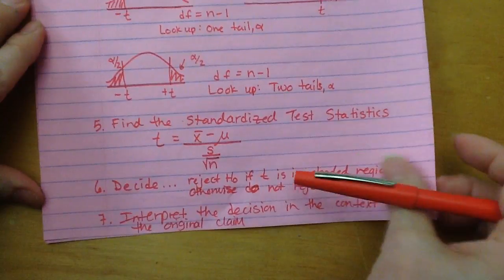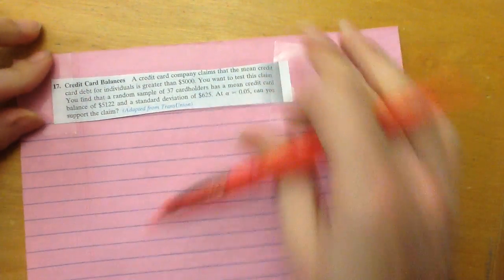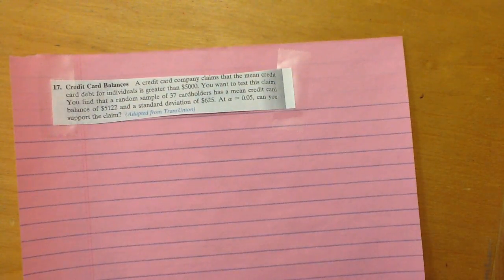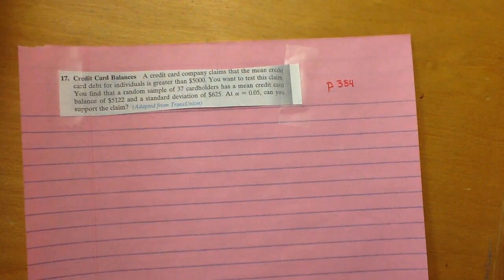Alrighty. We're going to do a couple of examples. We're going to start with number 17, which happens to come from page 384, and we're going to go through all the steps that we just talked about.